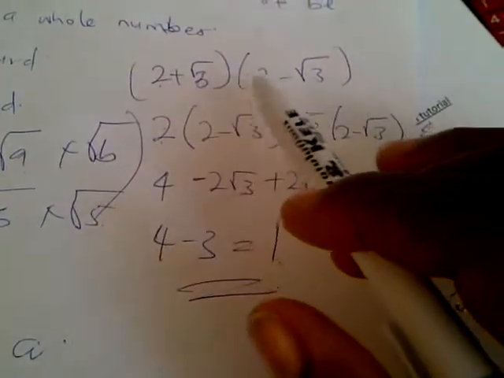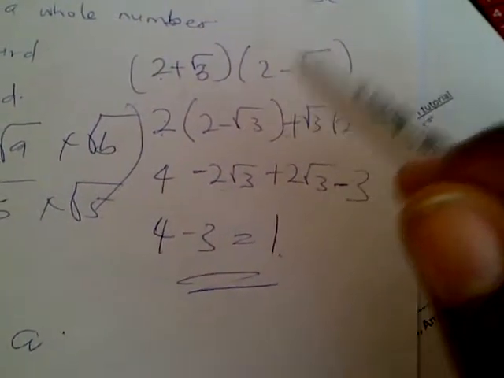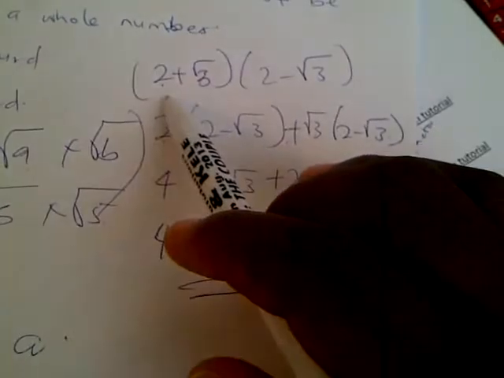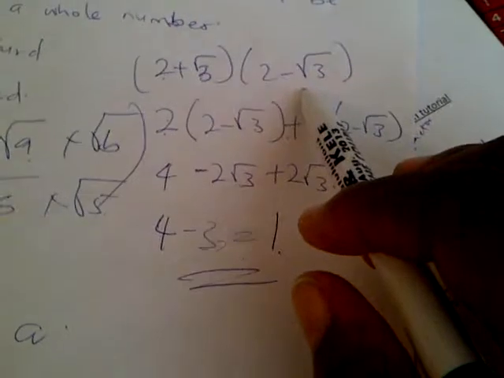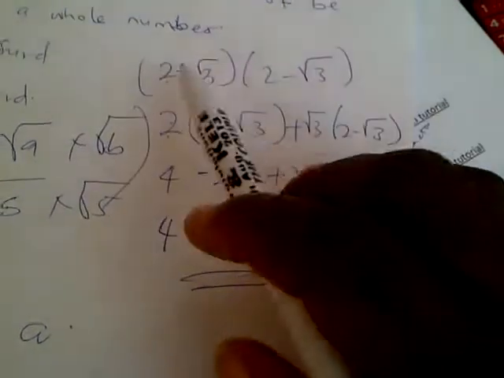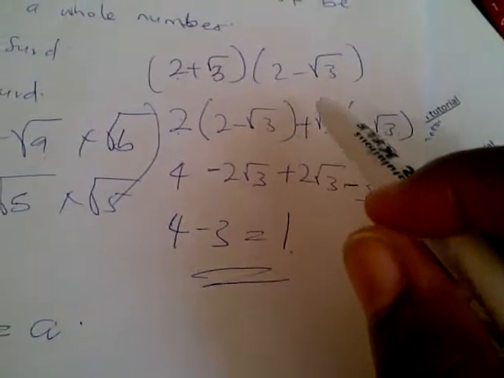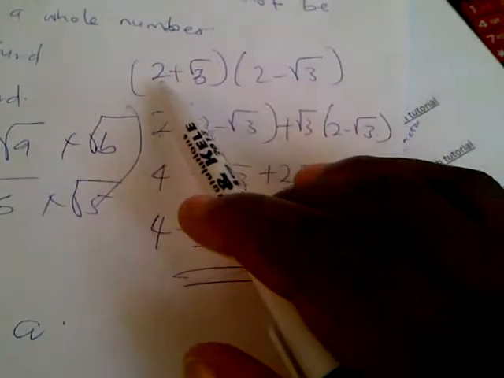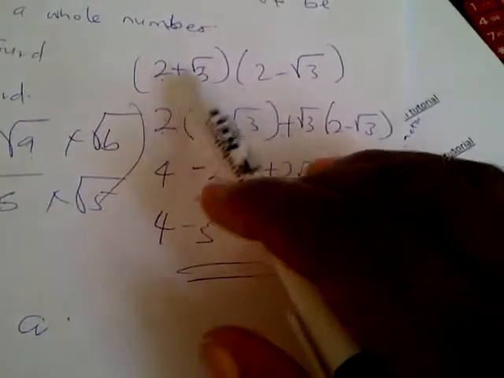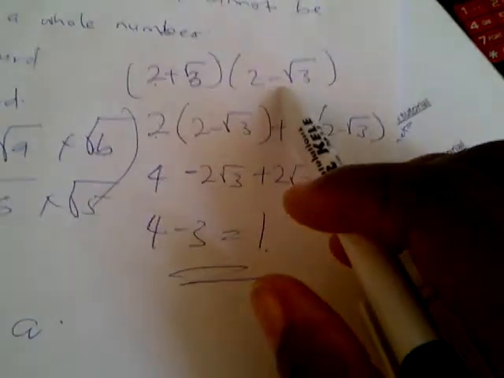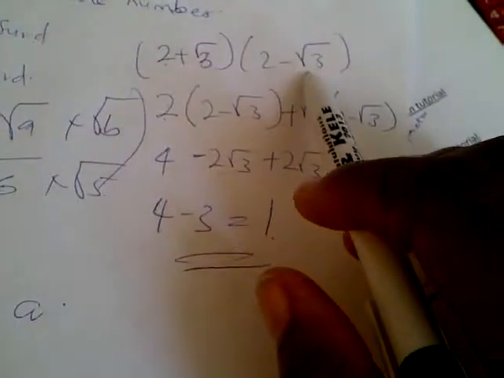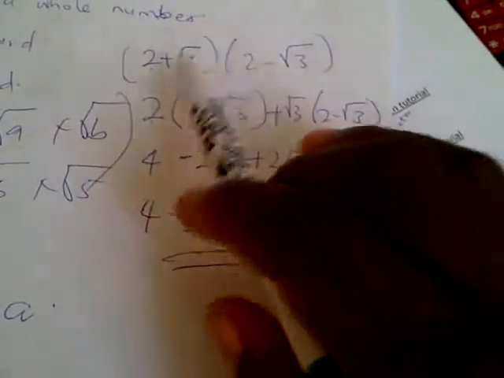And we normally use this in rationalizing surds. If you have this as the denominator, you always multiply with this, or if you have this as the denominator, you always multiply with this to clear the fraction. It's worth noting that a number plus the root of another number, multiplied by its additive inverse, this is plus and this is minus, so this is the additive inverse of this.